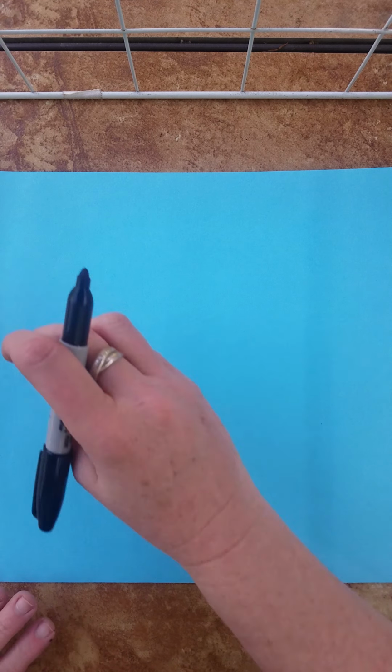Today we're going to talk about drawing maps and how we can use maps to help us tell a story, to illustrate a memory, or to help us find our way in a new environment. Today we're going to draw a map with a key and directions.